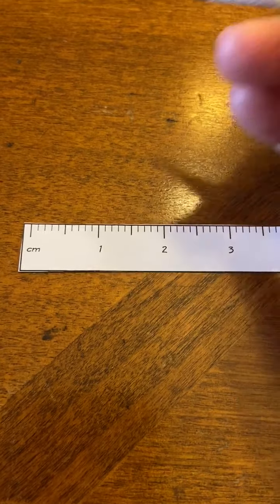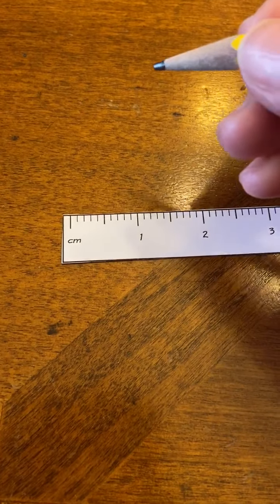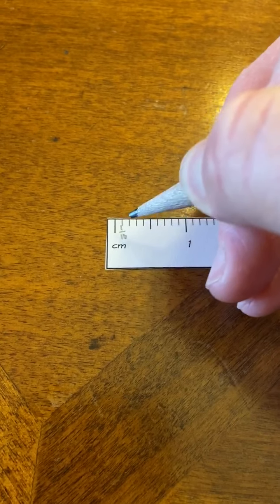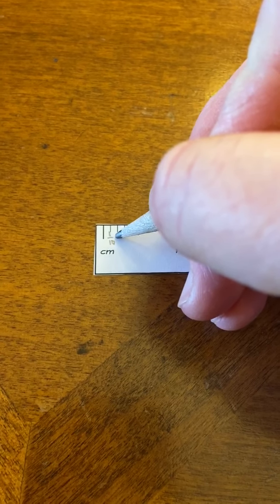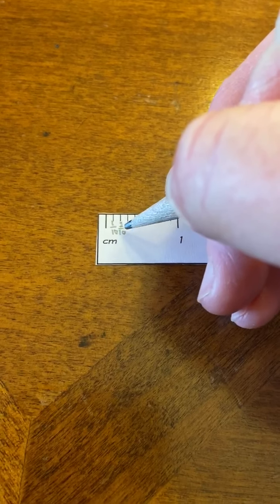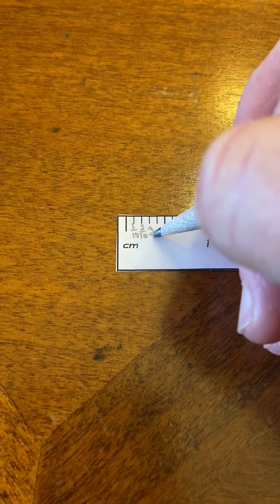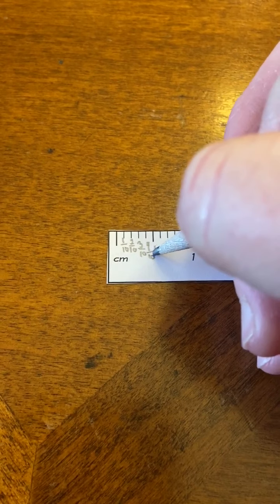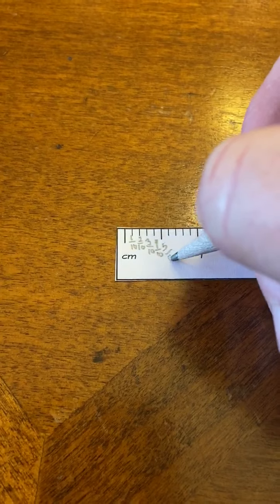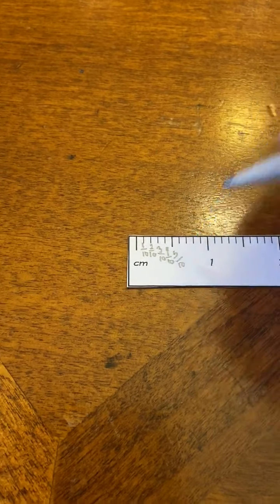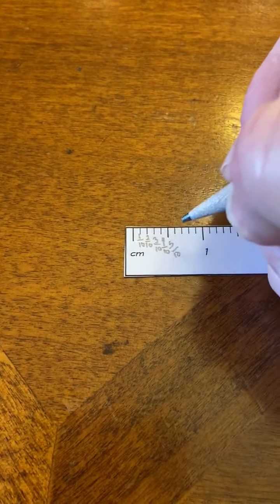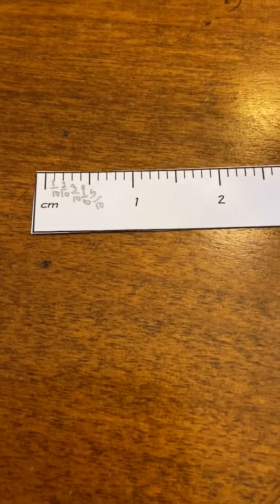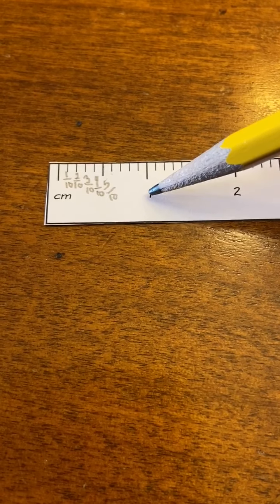Okay, so we can write these as a fraction. Each one of these little lines is a tenth. So this is 1/10, and then this one is 2/10, and 3/10, 4/10, 5/10, which is a half, and so on. This is too small for me to continue to write them, so I'm going to go over to my paper. But what I wanted to show you is that there are 10 equal parts in a centimeter.